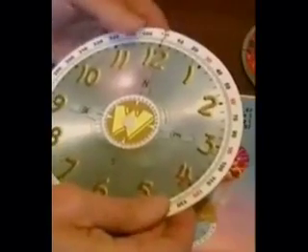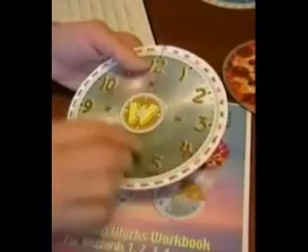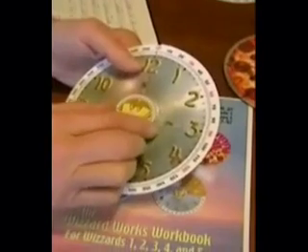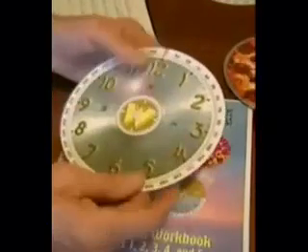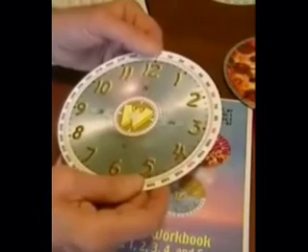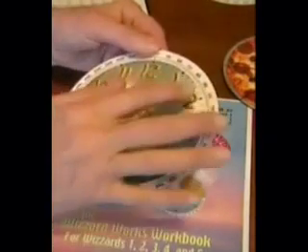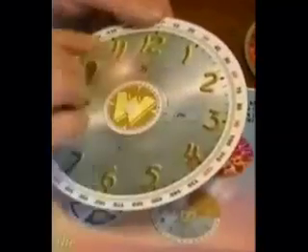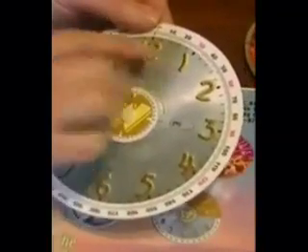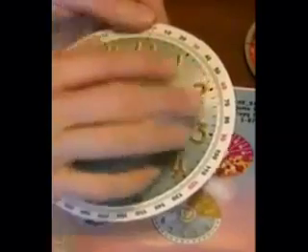What we have is a friendly clock. On the front of it we have a little compass. This is an introduction into degrees and the fraction family of 1/12. You can see we have 1, 2, 3, 4, and so forth. In between the 12 and the 1 we actually have 5 minutes.